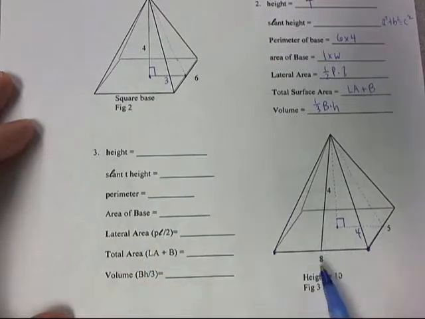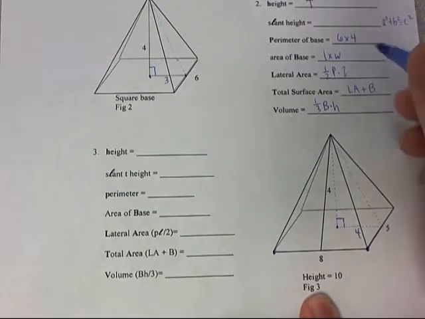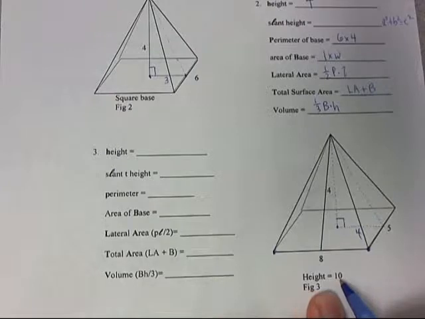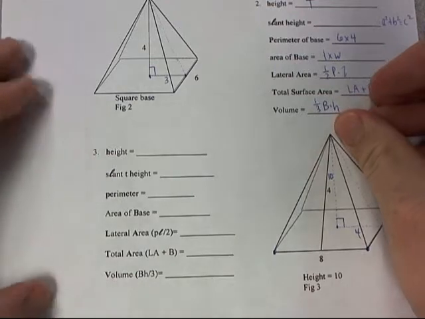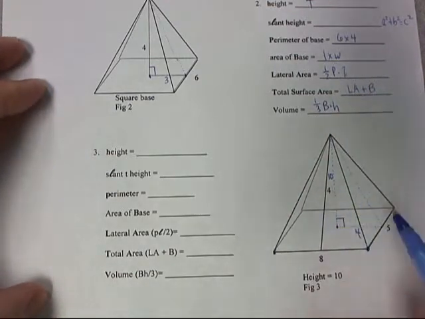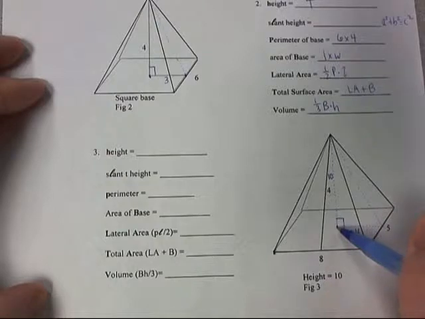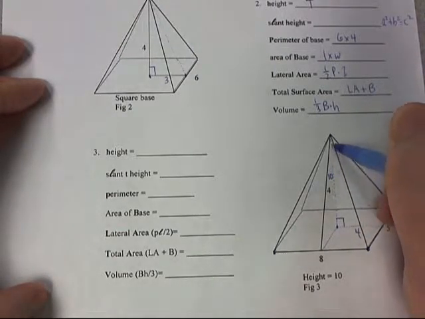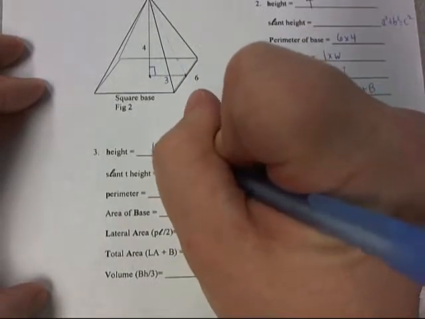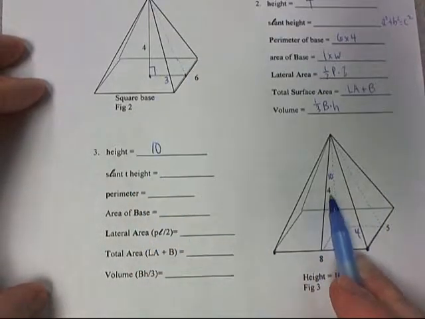The height of the pyramid in figure 3 is equal to, okay, it looks like the height is given to you, so it's equal to 10. The 4 would be your slant height. So I need to redraw this right triangle. So 10 is the length of the height. The slant height is given to you here. It's 4.